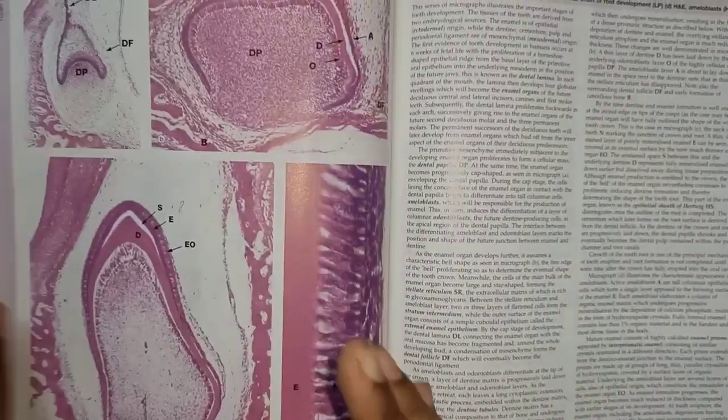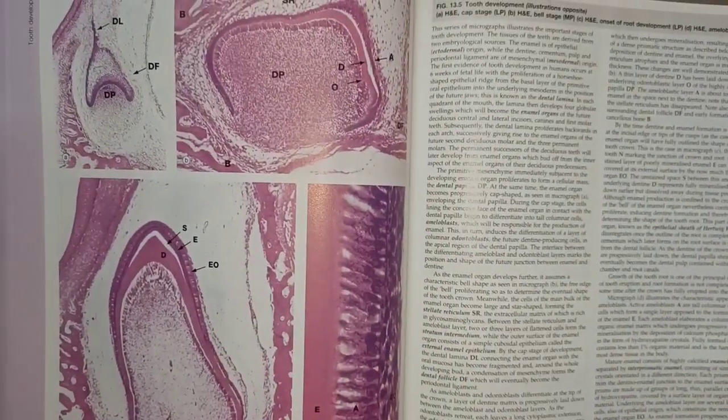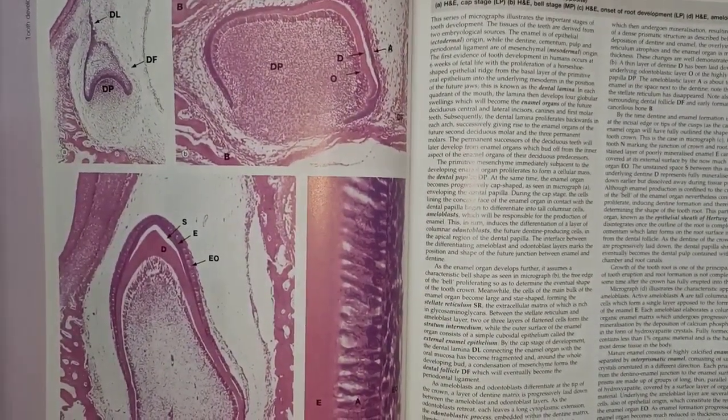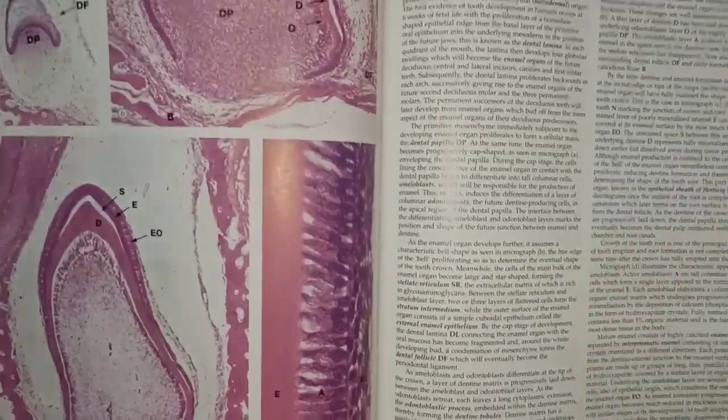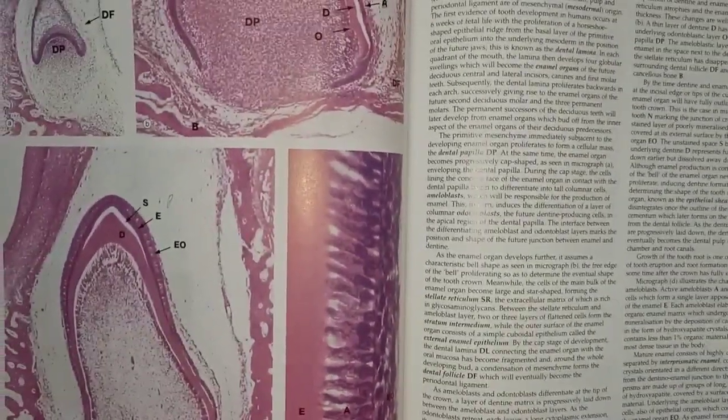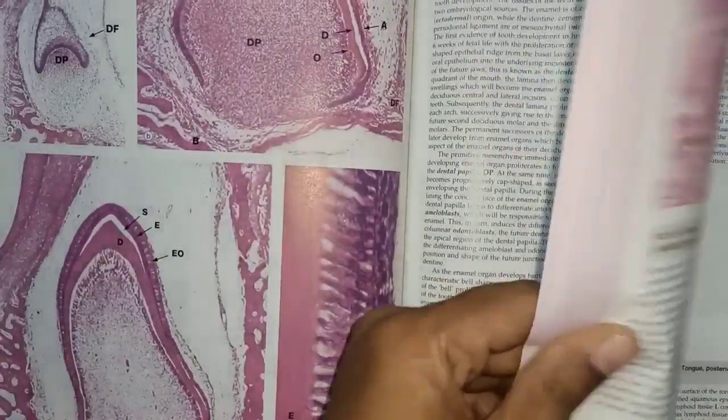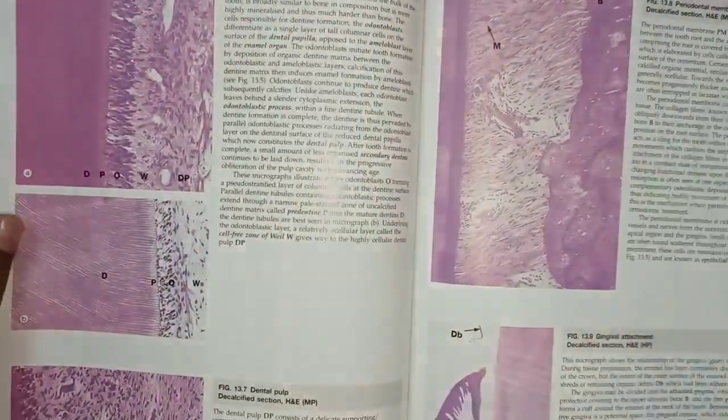All these things are oral histology, for which a separate textbook is available to study. That will be covered in some other videos. I will put it up soon. Here they put only full H&E diagrams.